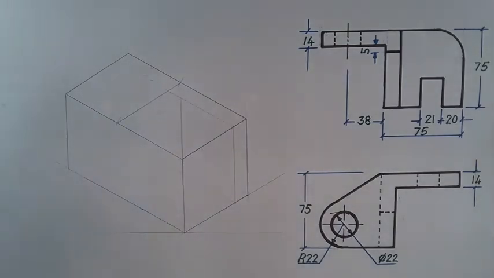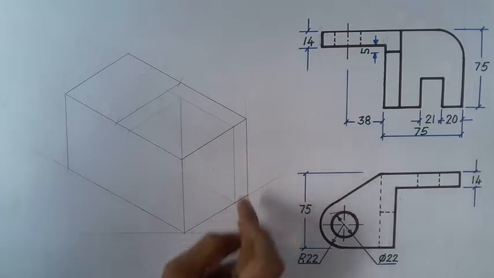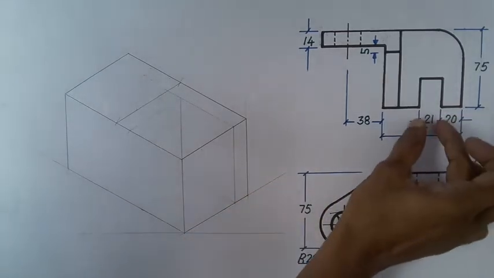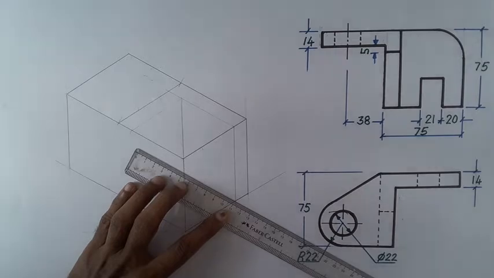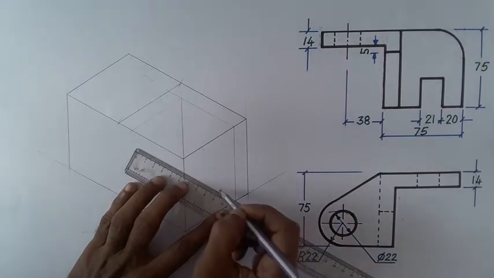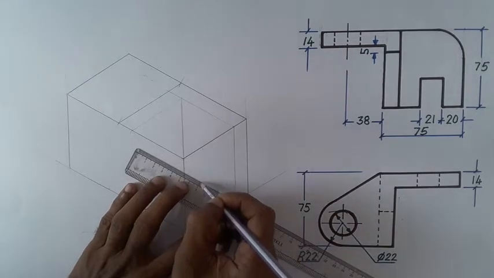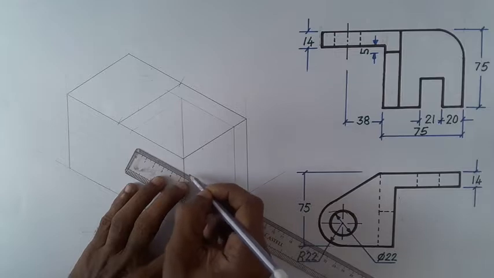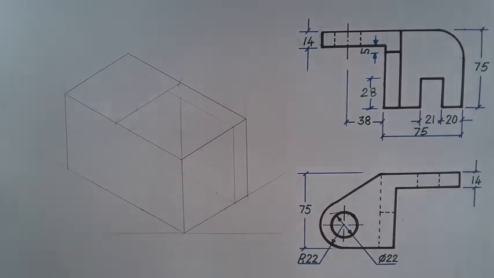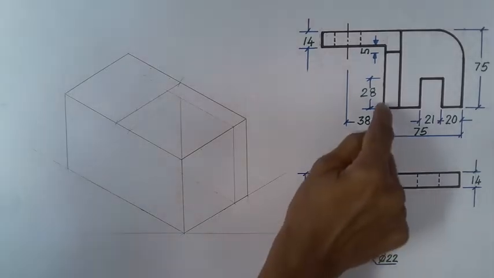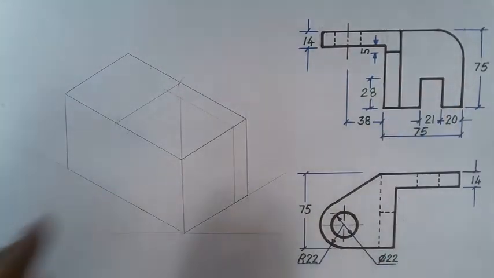So we have constructed this portion, and we have to mark 20 mm, 21 mm and again 20 mm. Now I am marking 20 mm, then 21 mm, then again 20 mm. Now I am marking 28 mm for this reference.